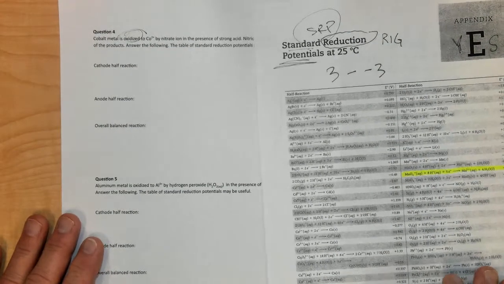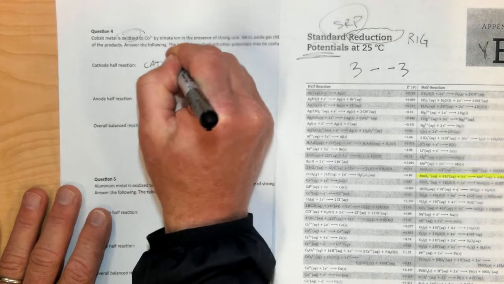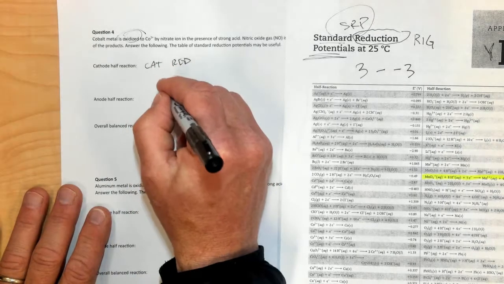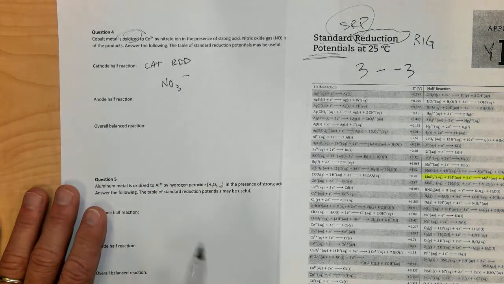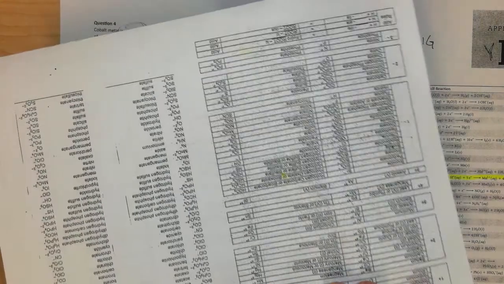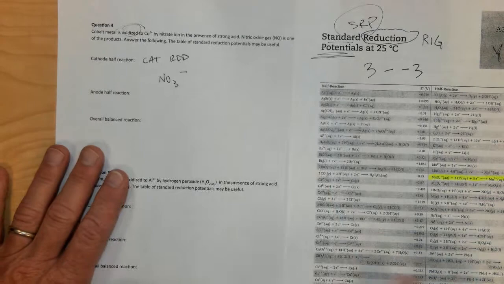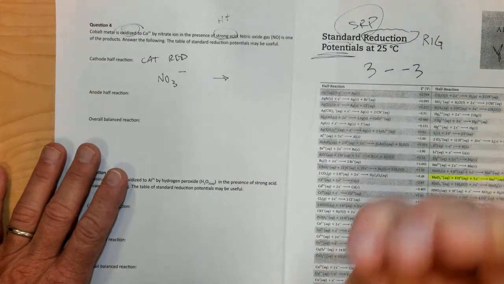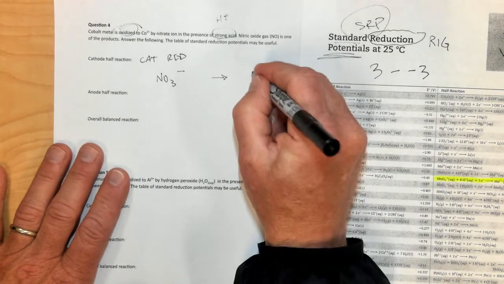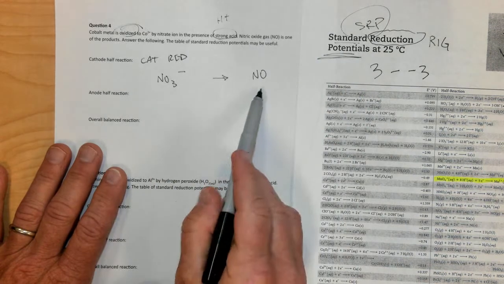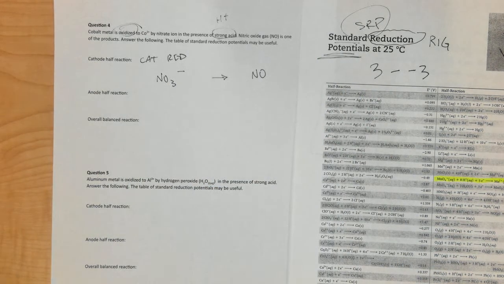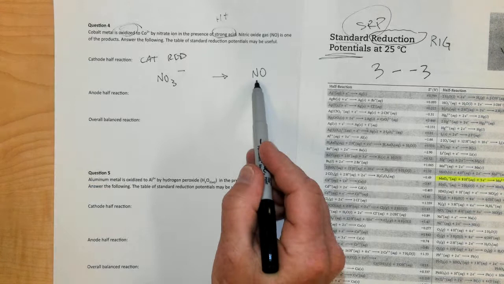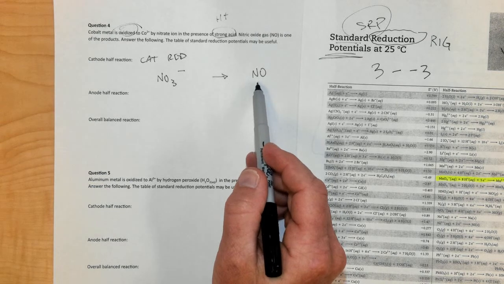So first of all, the cathode reaction. The cathode reaction, remember, is the one that's reduced. And it says cobalt metal is oxidized, so it's not going to involve cobalt metal, so it must involve the nitrate ion. And the nitrate ion, if you forgot, is NO3-, which of course could be on the back of your periodic table. And it's in the presence of strong acid, so we are definitely going to have the availability of H pluses in case we need it. And then it says nitric oxide is one of the products, and it makes sense that nitric oxide would be in the cathode half reaction because nitrogen is going to have to be changed from, in this case, positive 5 to a positive 2. And that's our reduced piece.